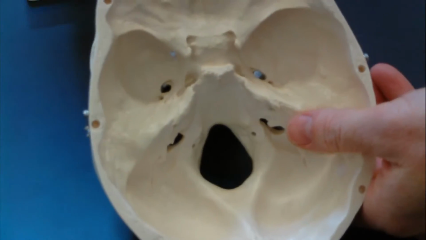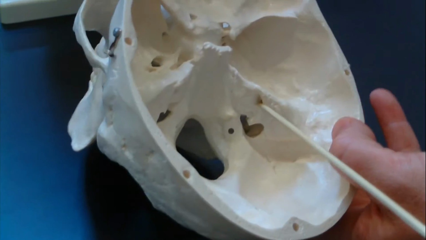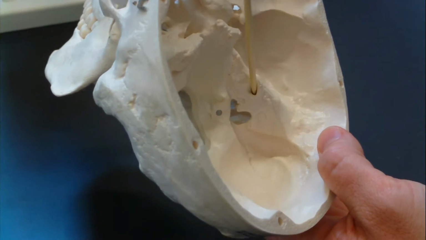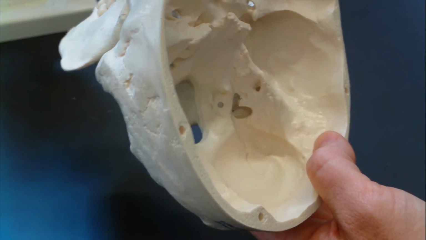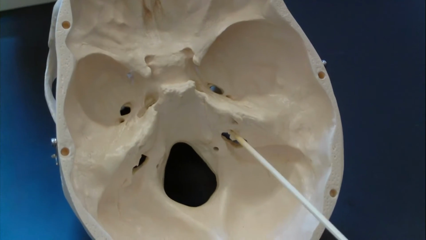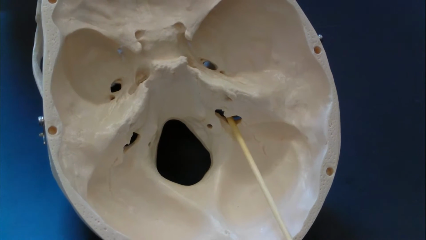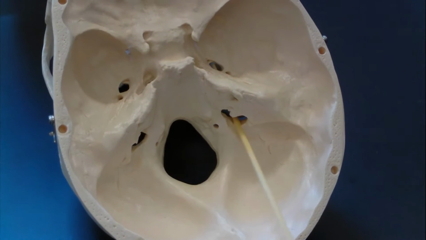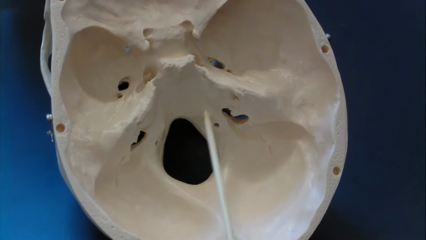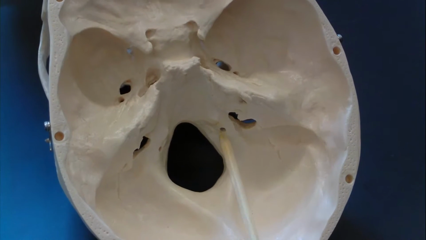Okay, now we're on to the vestibulocochlear, which is also the internal auditory meatus. Cranial nerve number 8, vestibulocochlear. Jugular foramen, 3 cranial nerves come out of that one: glossopharyngeal, vagus, and accessory all come out of the jugular foramen. And then the hypoglossal canal is the hypoglossal, cranial nerve number 12.